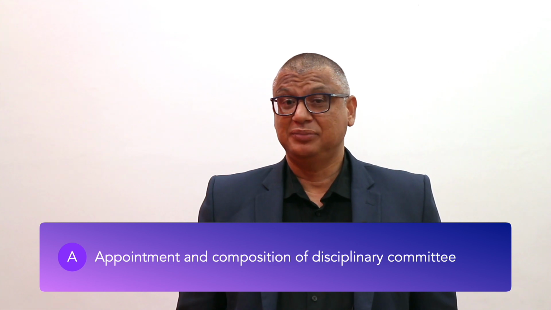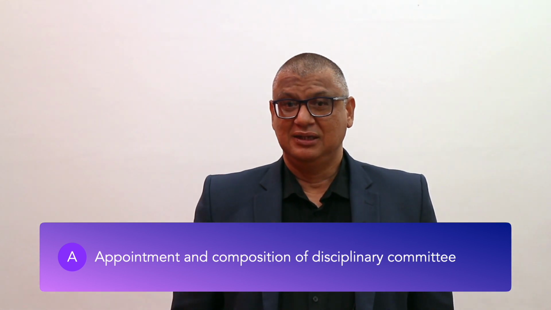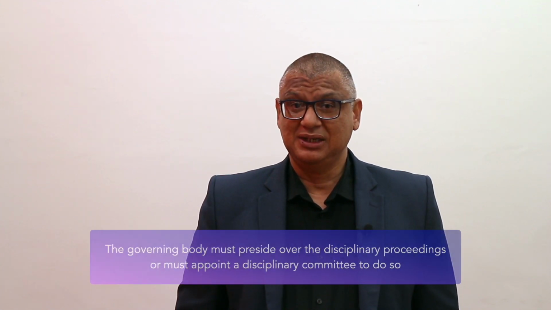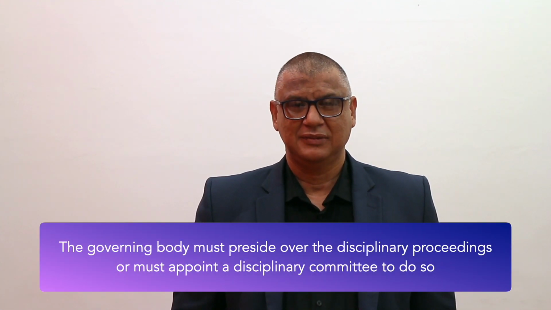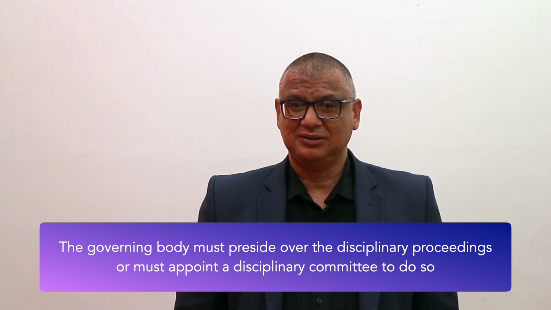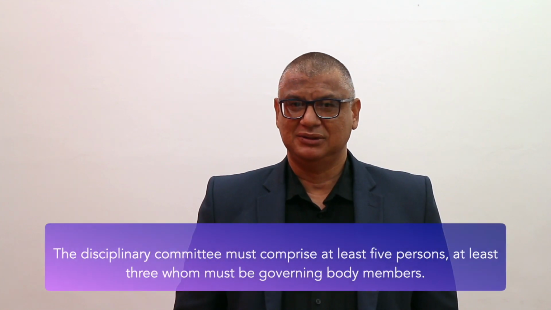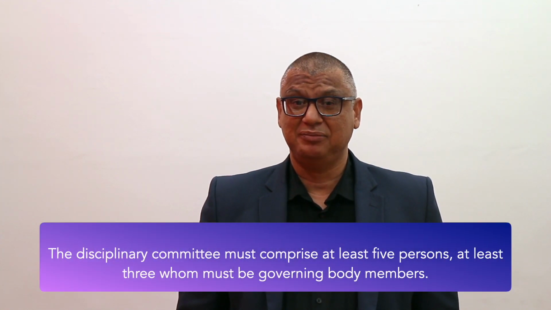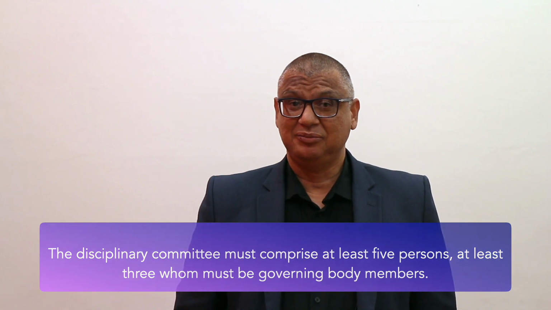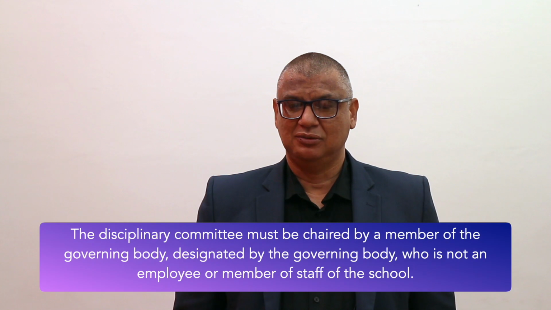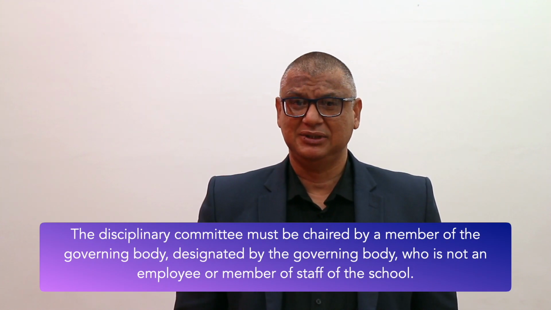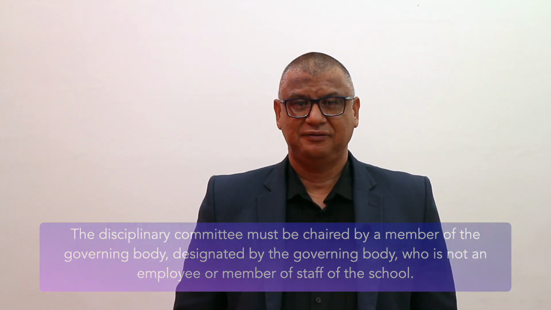The appointment and composition of a disciplinary committee. The governing body must preside over the disciplinary proceedings or must appoint a disciplinary committee to do so. The disciplinary committee must comprise at least 5 persons, of which 3 must be governing body members. The disciplinary committee must be chaired by a member of the governing body, designated by the governing body, who is not an employee or member of staff of the school. The disciplinary committee must be impartial, fair, and act without favor or prejudice.